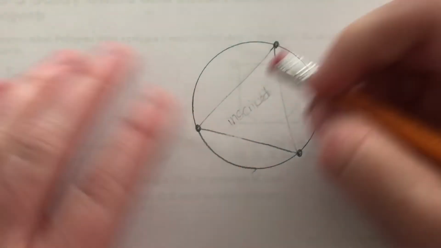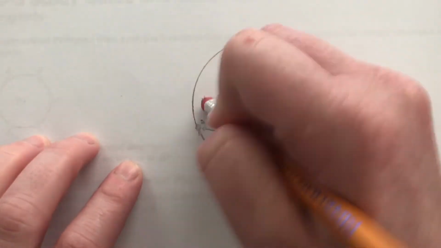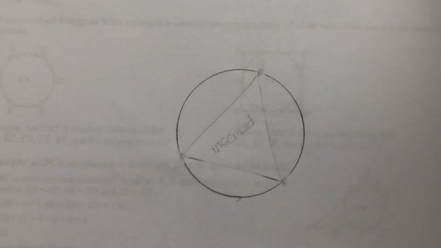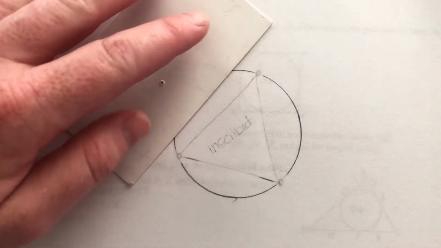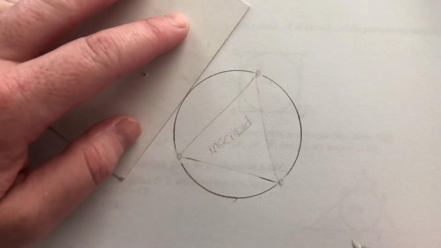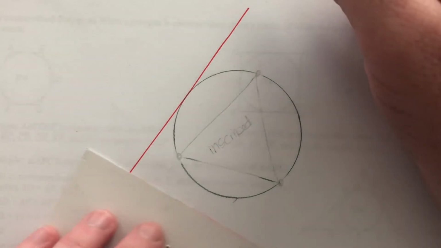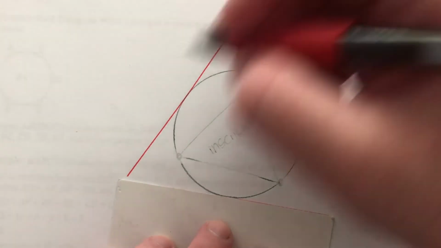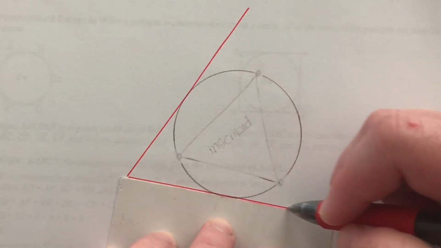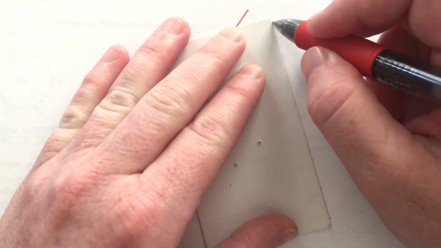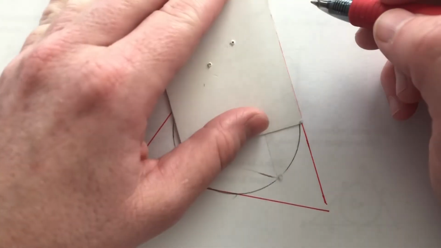So the circle is going to become the smaller shape. Ignore these little points right here. And we're going to draw a shape outside the circle. Let's see, we want to draw, let's draw a triangle. Use my little quadrilateral. I don't know. We're just going to draw something. Boom. Boom. Boom.